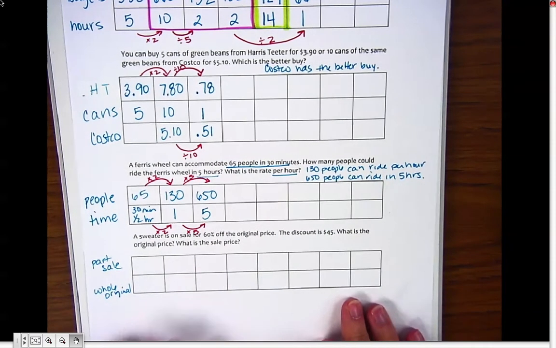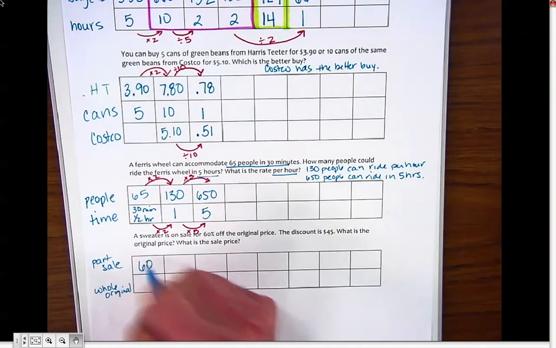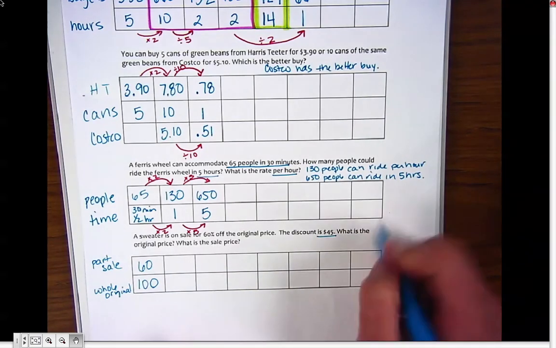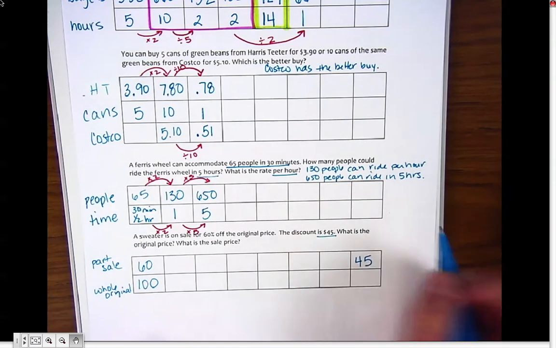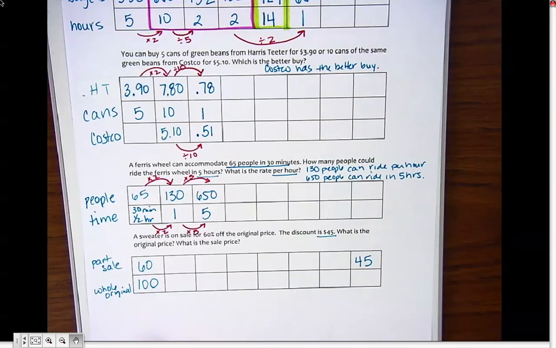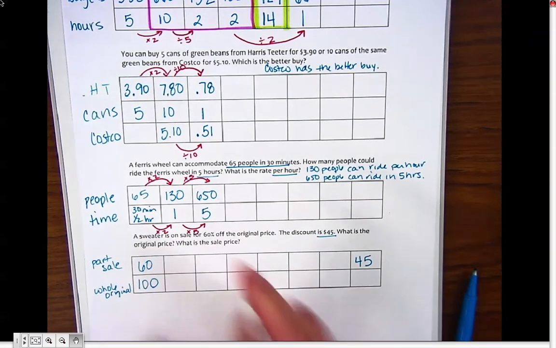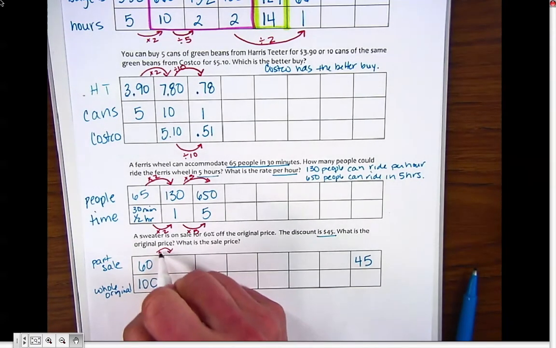So I'm going to start with my sale being 60% off. My whole is 100 or 100%. I'm trying to get to 45 in my discount section here. So I'm going to put the 45 over here. I may or may not use the whole space, but at least I know what I'm shooting for. All right, so at first I think I'm going to divide by 2 to make my numbers a little bit smaller, because I see 60 is bigger than 45. So I'm going to do some dividing by 2.